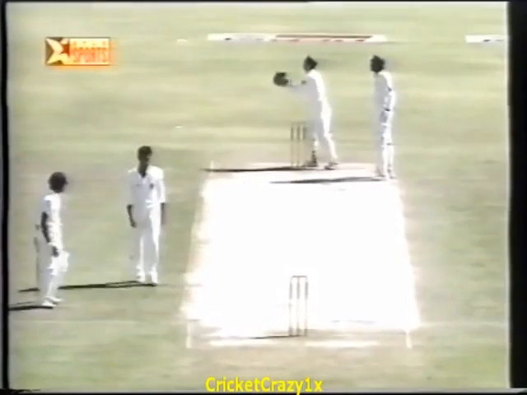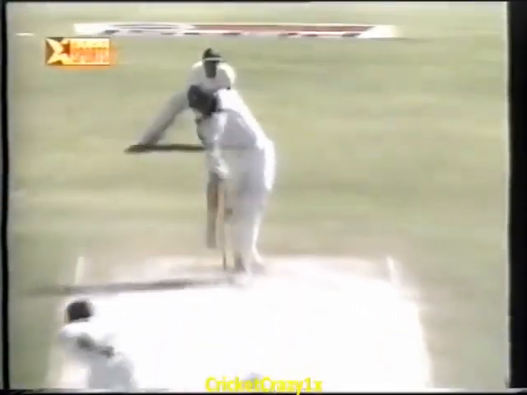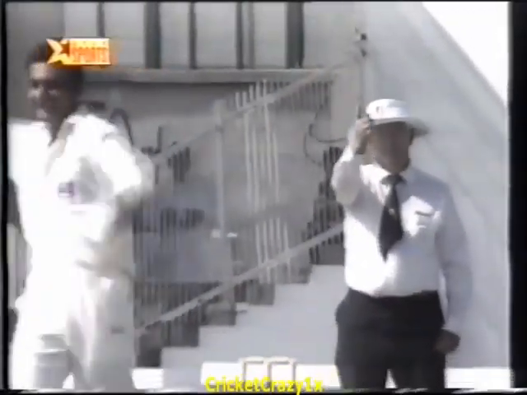Asif Mustafa. This is Zafar Iqbal. He's out. Given out, LBW.